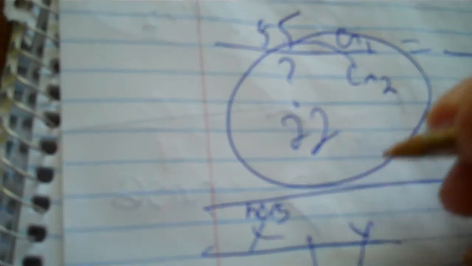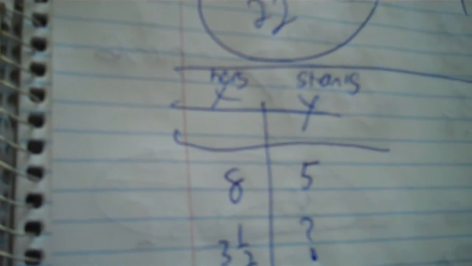Okay, then the next one. Five students take 8 hours to type a paper together. Working at the same rate, how many students would be required to get the same length paper typed in 3.5 hours? So you got X, Y. You have a time unit, that's your X, and then students is the Y. So what do you know? You know that you have 5 students, 8 hours, and 3.5 hours, and we don't know how many students.